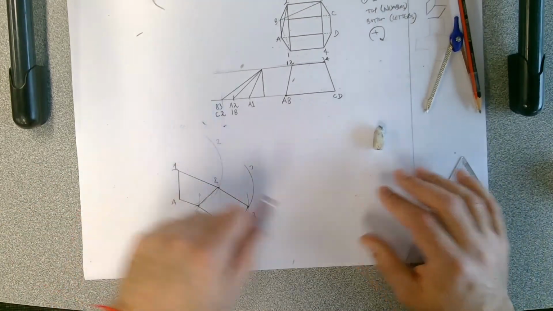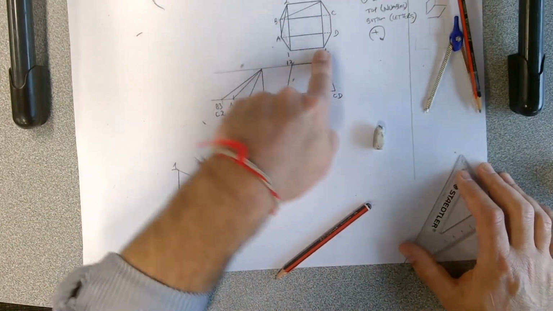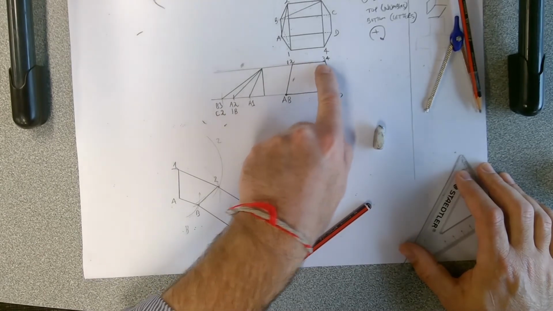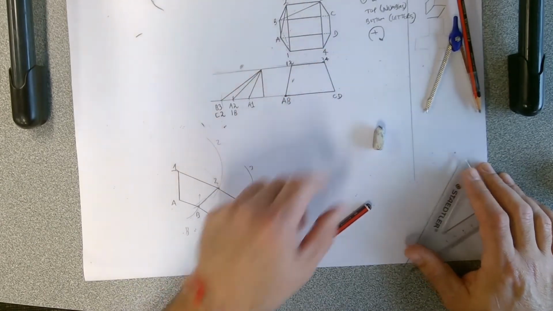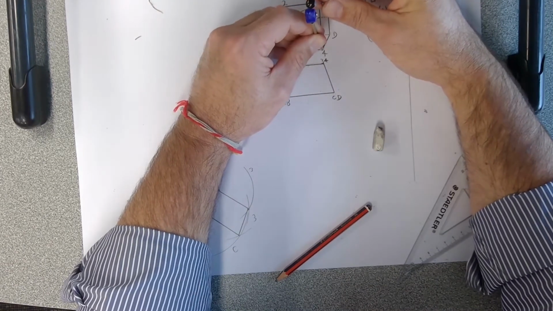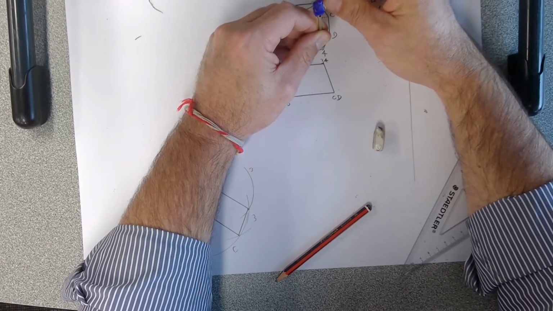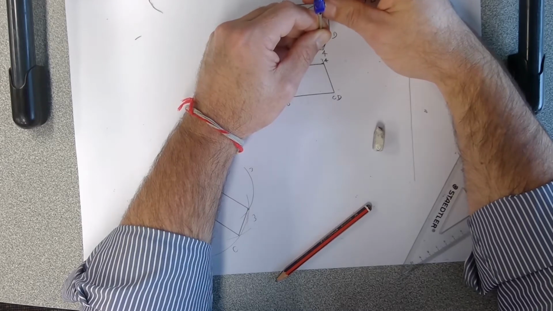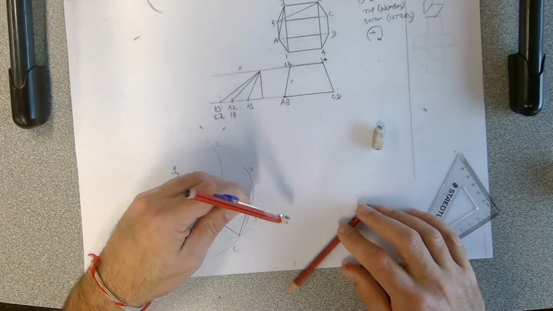So we're going to go from 3 to 4. 3, 4 is an end point view, so in this view, it's real. You can kind of work out that looking from the top, the square is going to be real length anyway, can't you? So 3, 4 is a real length. So we're going to swing our 3, 4 length.